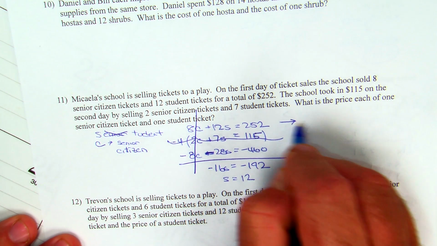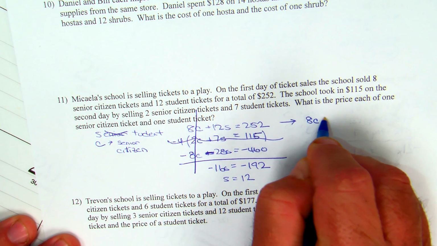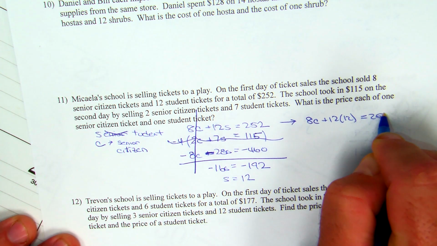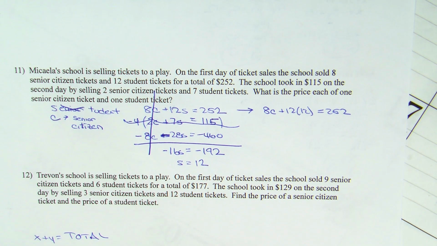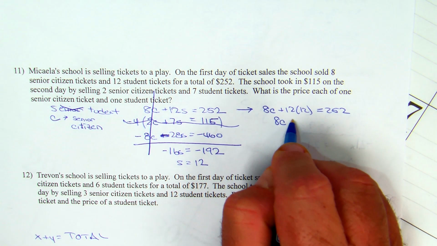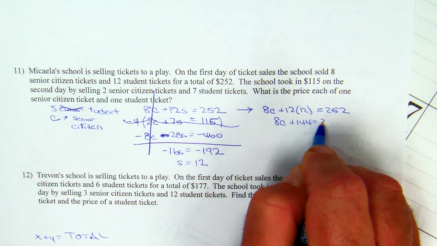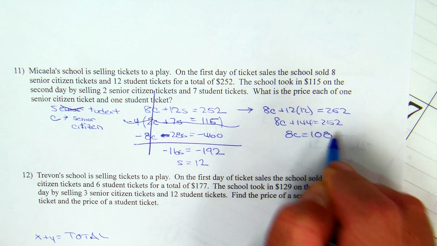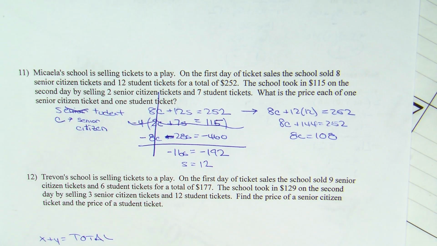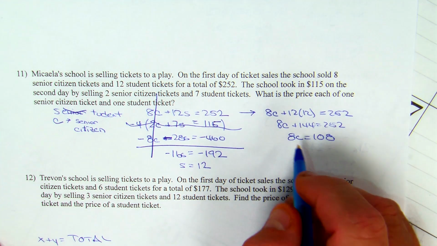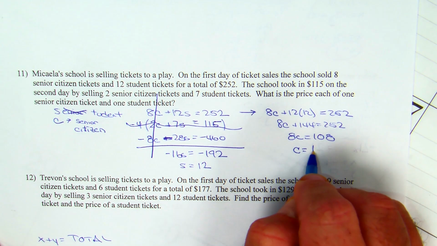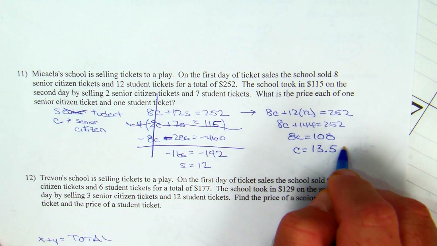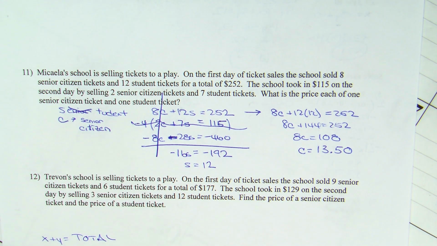I'm then going to plug that into my top equation. 8C plus 12 times 12 equals 252. 12 squared is 144. Subtract the 144 and I get 108. Divide by 8. God bless. And I get 13.50.